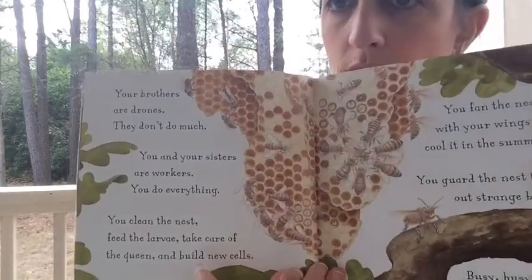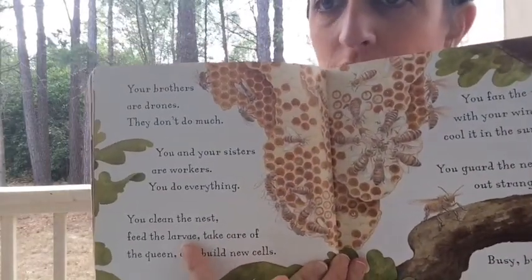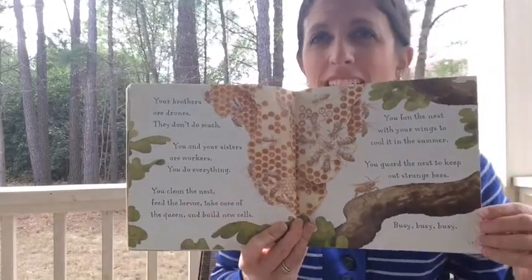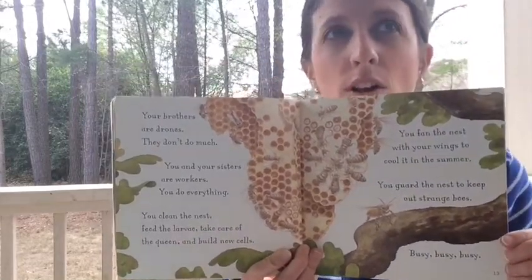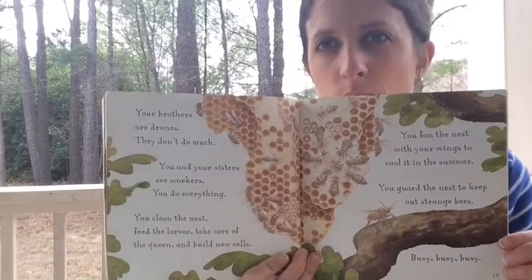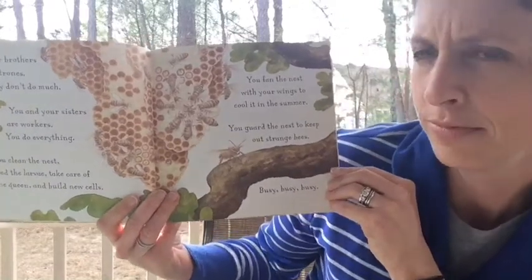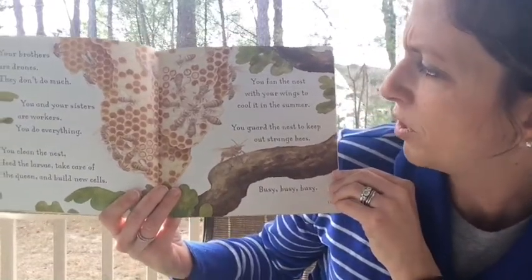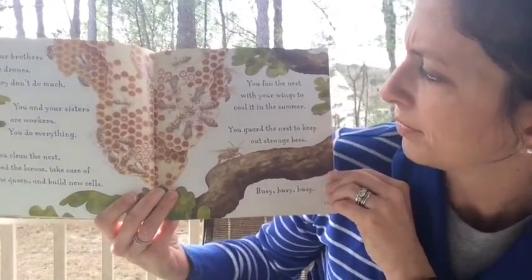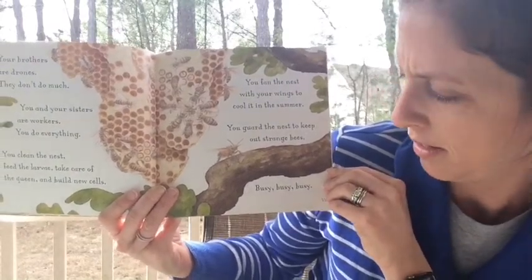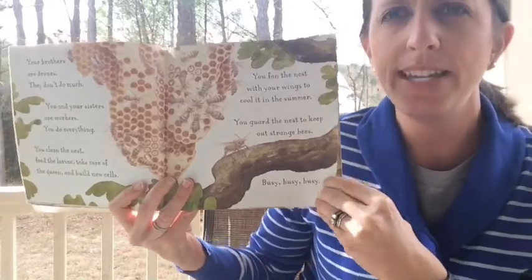Do you see this word? Right here. Larvae. That's an interesting word. It's actually the plural of larva. We don't say larvas. We say larvae when there's more than one. You fan the nest with your wings to cool it in the summer. You guard the nest to keep out strange bees. Busy, busy, busy.